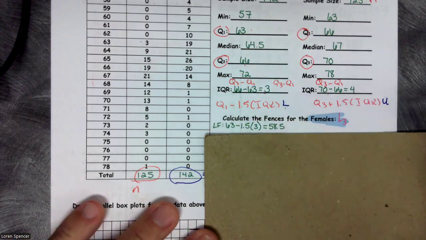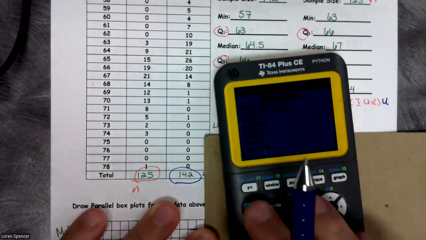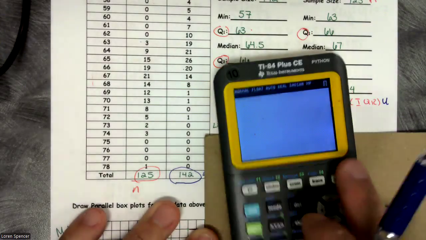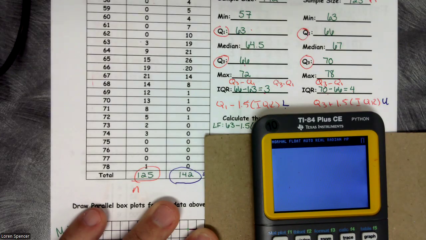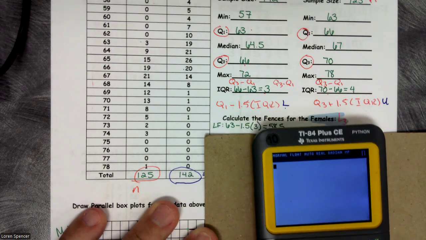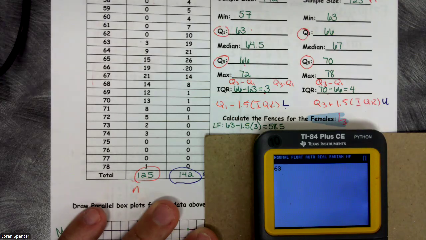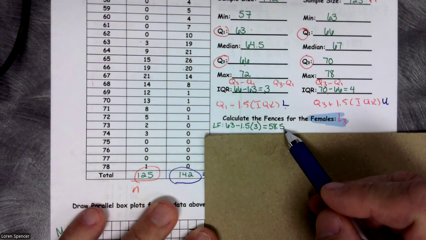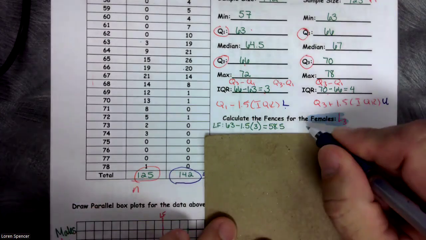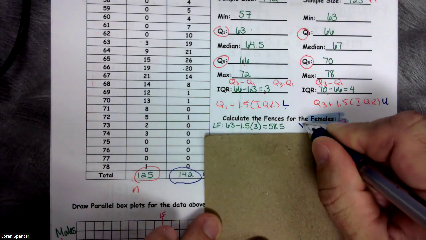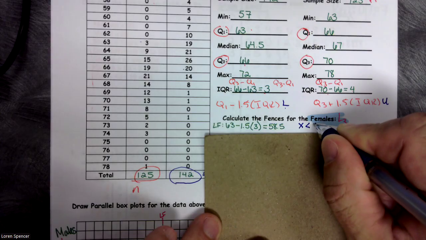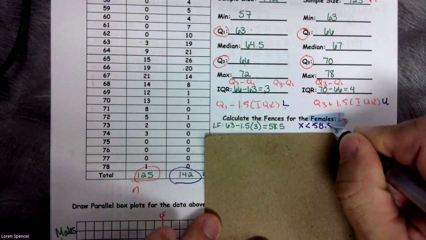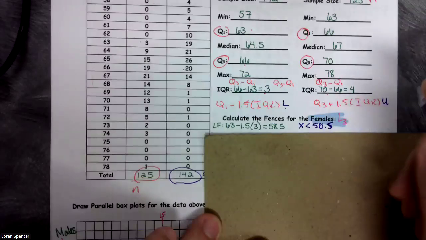When we plug it into the calculator, 63 minus 1.5 parenthesis 3, close them, equals 58.5. So anybody below 58.5 is an outlier. So we're looking for X values less than 58.5.